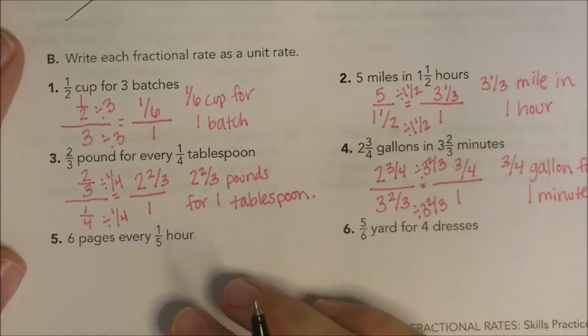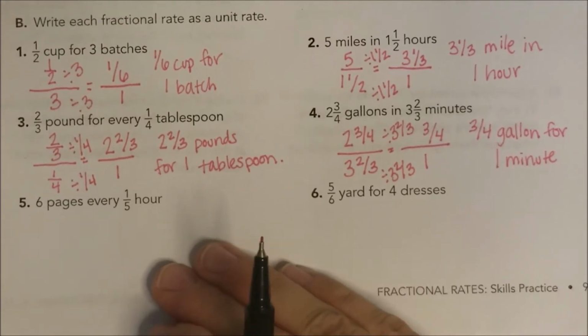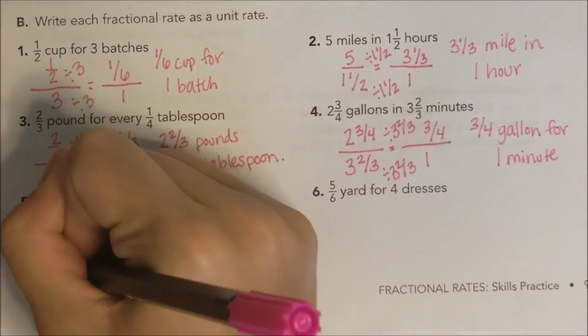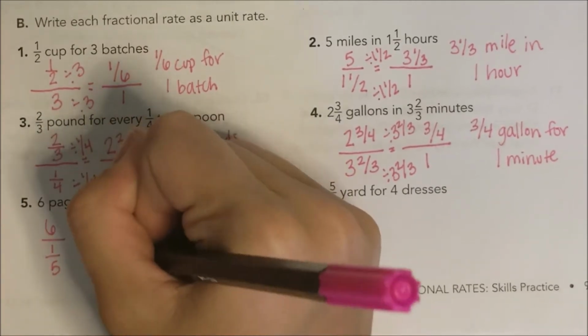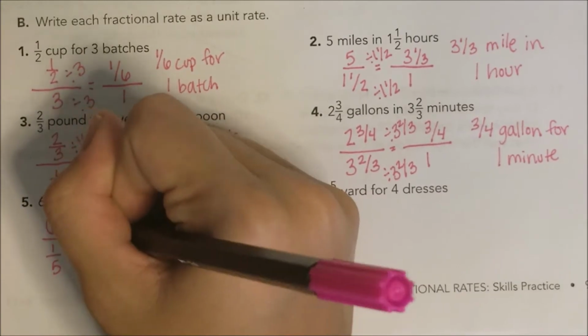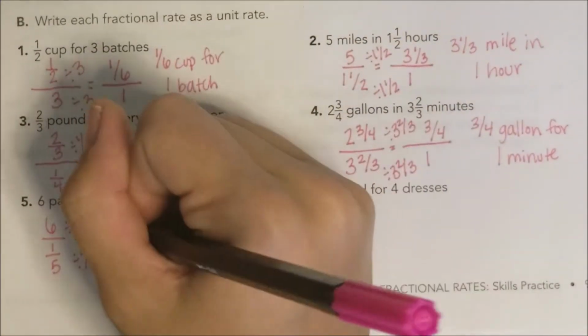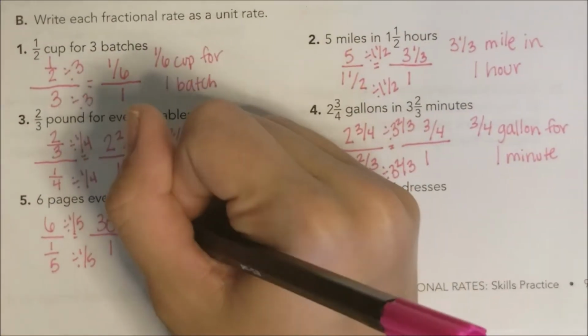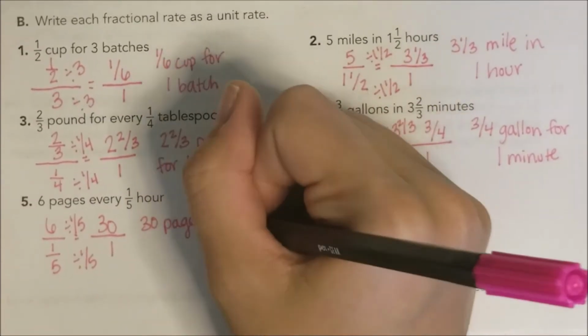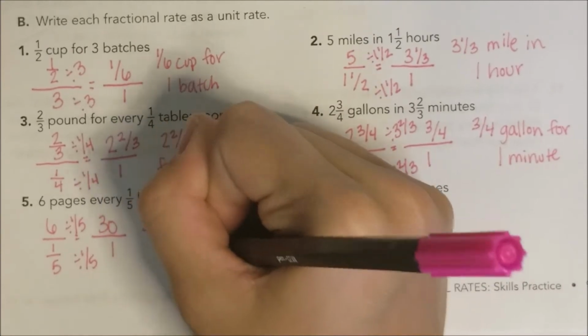Number 5, 6 over 1/5. Divide by 1/5. 6 divided by 1/5 is 30. So 30 pages for 1 hour.